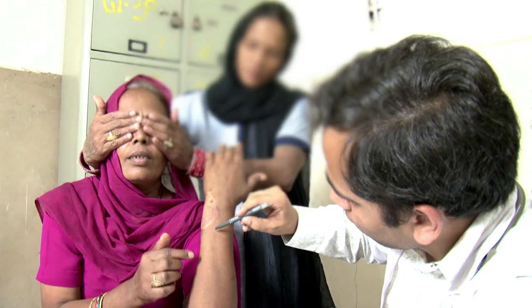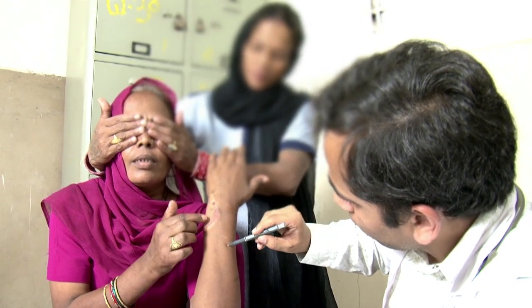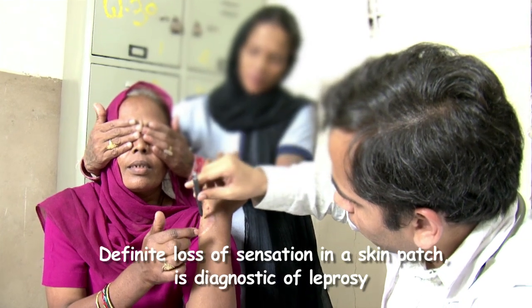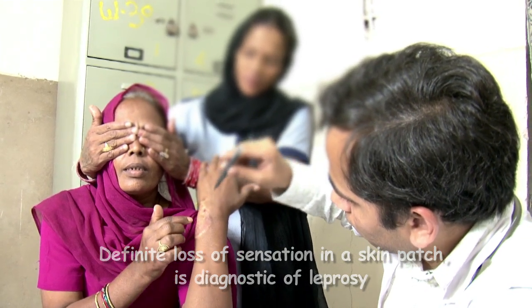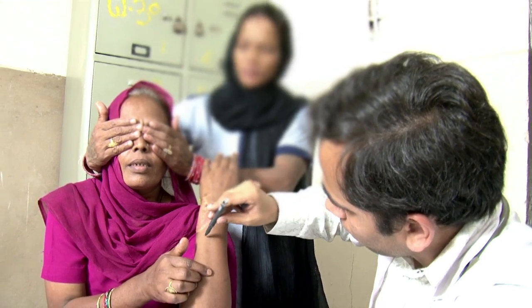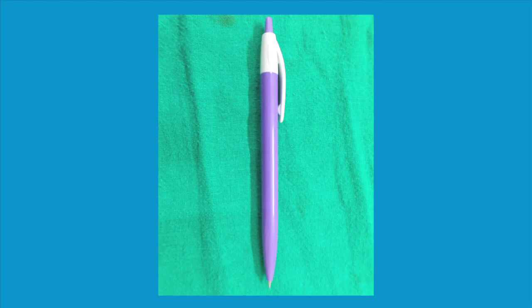Test for loss of sensation in the skin patches. Definite loss of sensation in a skin patch is diagnostic of leprosy. Definite loss of sensation in a skin lesion may be detected by touching the skin lightly. Use something like a ballpoint or a dot pen or a piece of cotton wool.